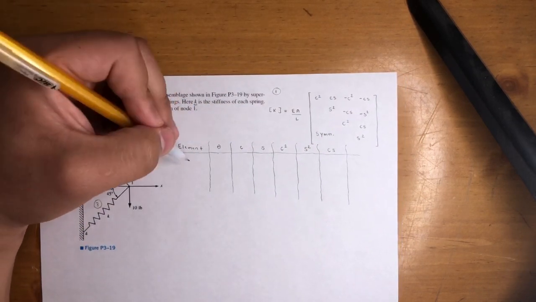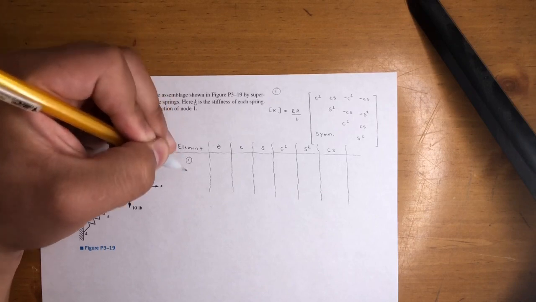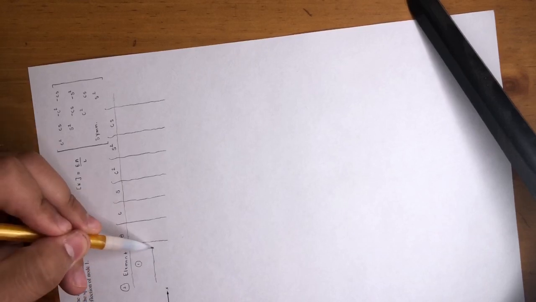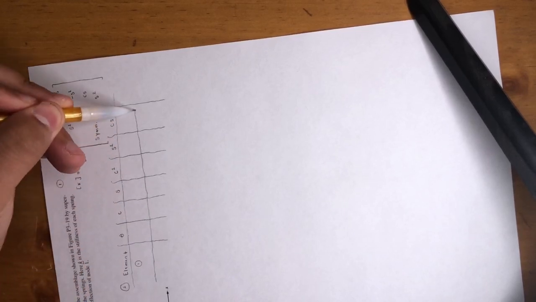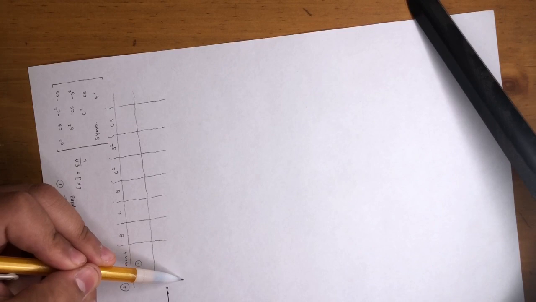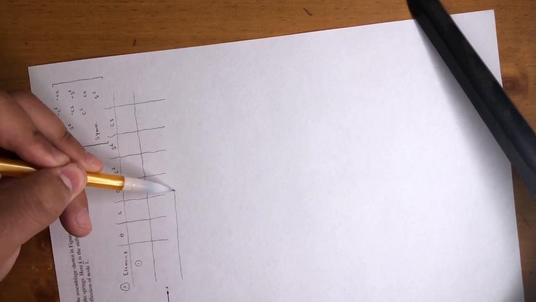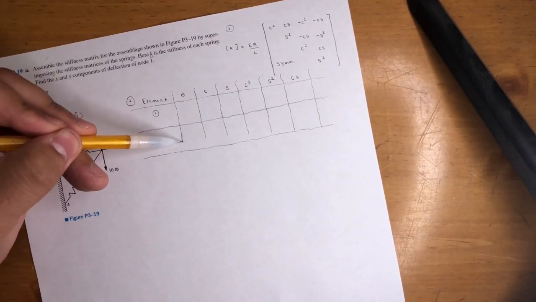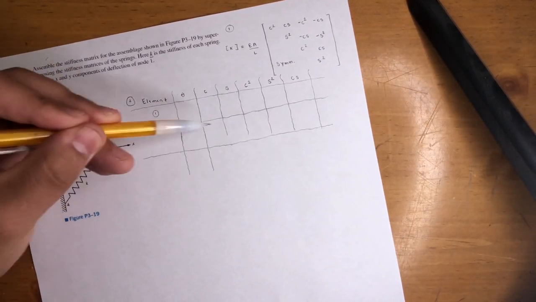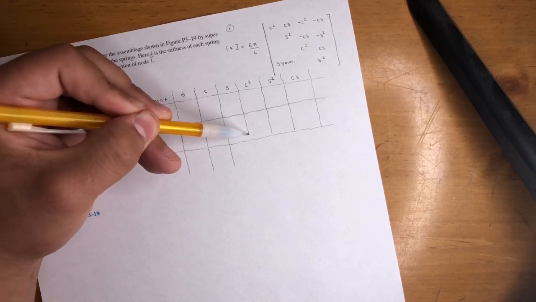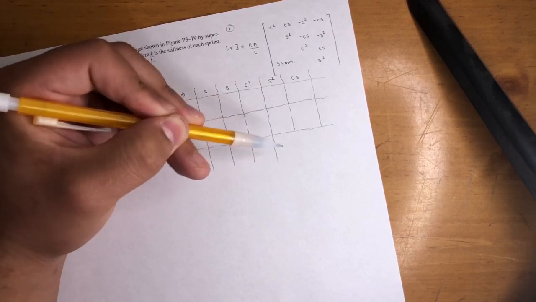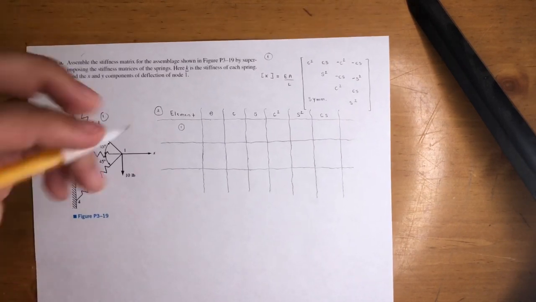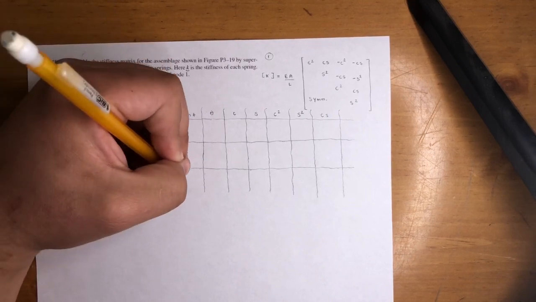We're going to do that for every element: element 1, 2, and 3. That's it. I suggest you do this because you're going to need it for every element eventually, and it helps you stay organized. You won't mess up.